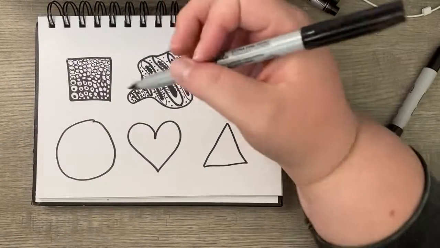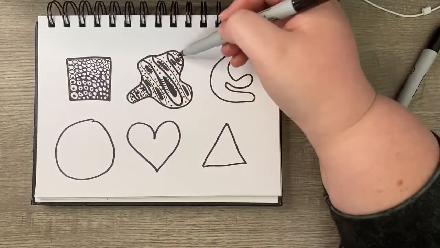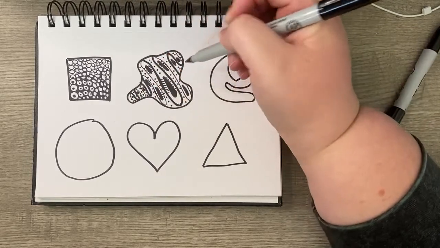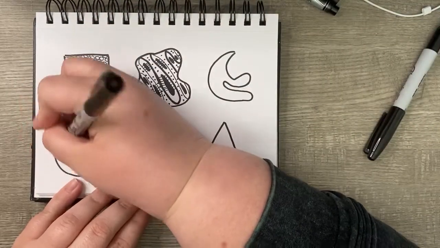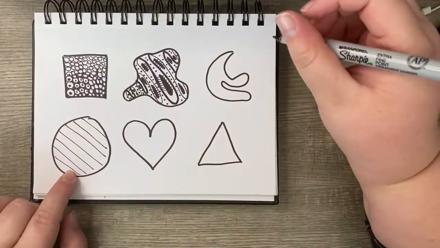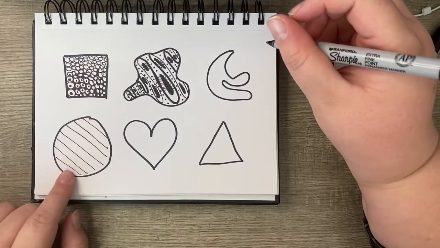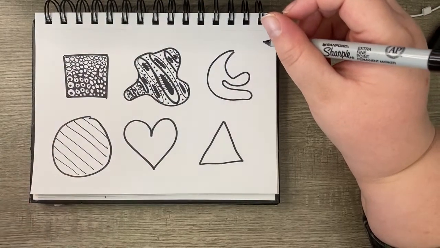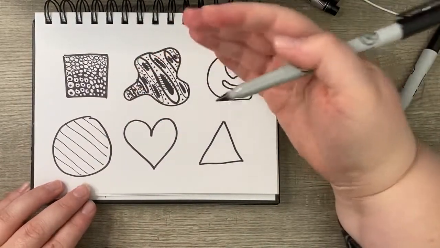So your goal is I want you to go and fill in all 6 shapes with 6 different patterns. You need to think about layers. It is not going to be acceptable if you just turn in a shape that looks like this. Turning in a shape like this is not a Zentangle. These are just some lines on the paper. Zentangles are all about adding layers and layers to your patterns.